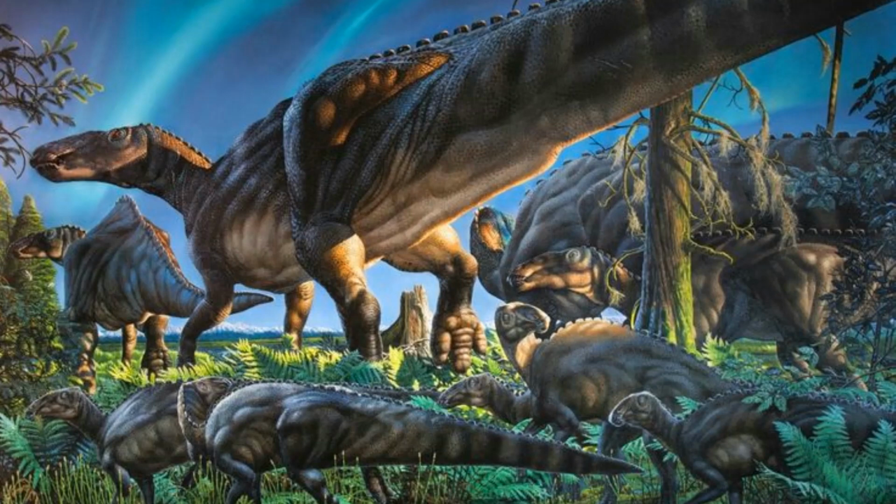In life, Edmontosaurus would have inhabited the wetlands, plains, and coastal areas of North America, where it traveled in herds, browsing upon conifers, shrubs, ferns, horsetails, and other vegetation.